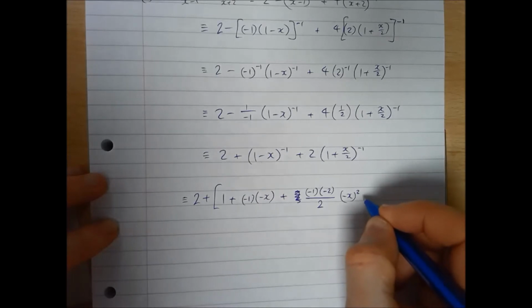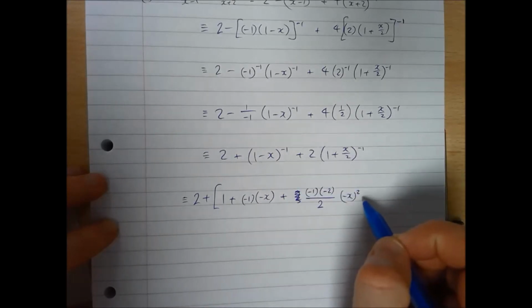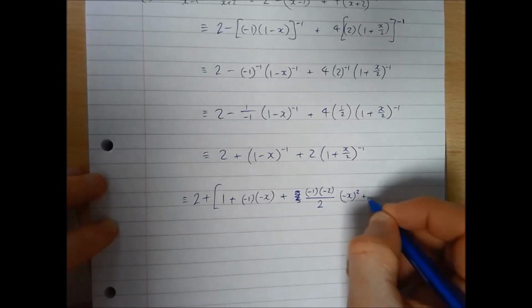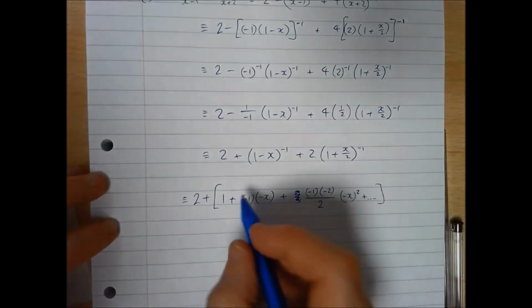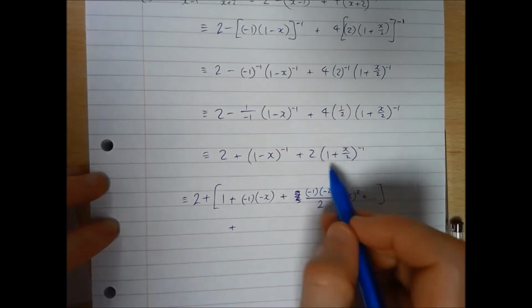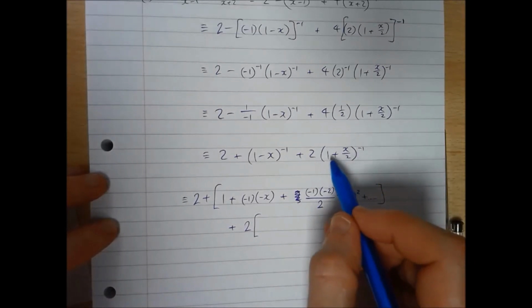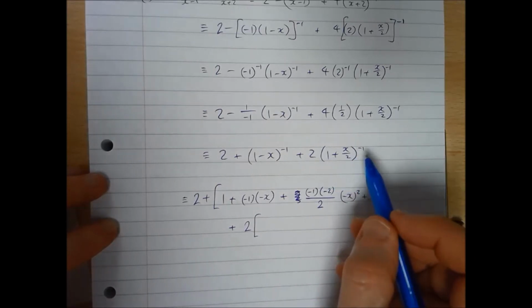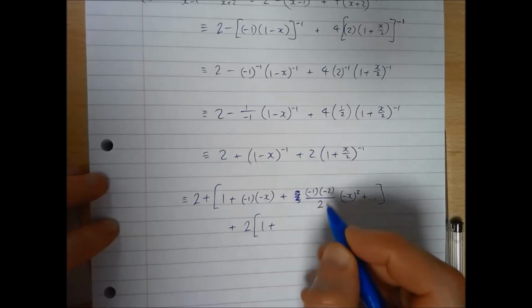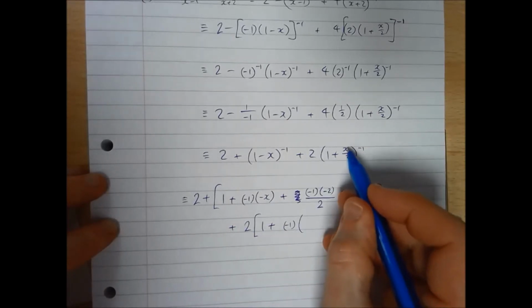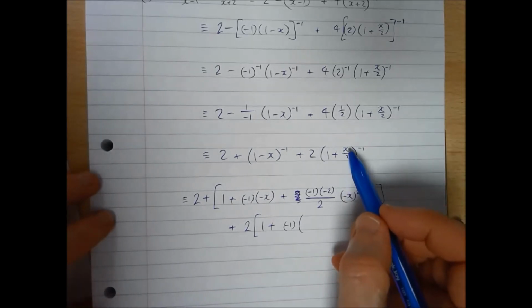Okay, and we could go further. We could go to the x cubed term, but according to the question, we only need to go as far as x squared. So we're going to stop there. We could go further. We don't need to. Okay, then moving on to this term here. So that's 2, then open bracket. Again, binomial expansion on 1 plus x over 2 to the power of negative 1. So that's 1 plus nx, so n being negative 1, x in this case really being x over 2.